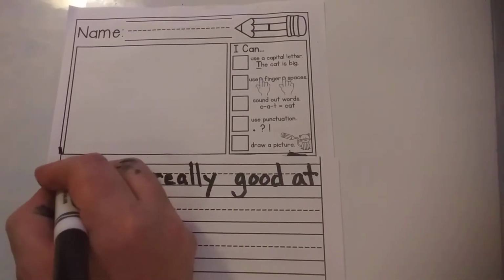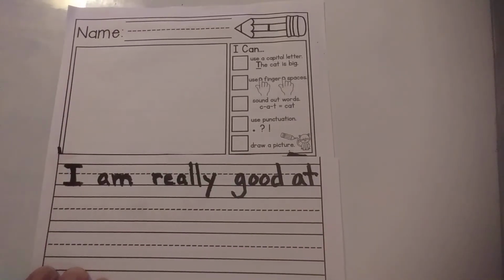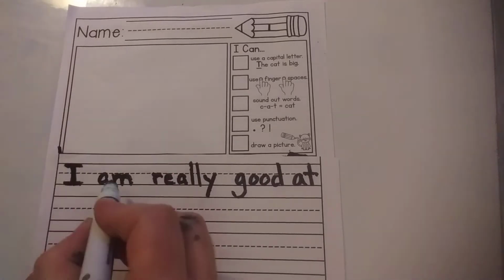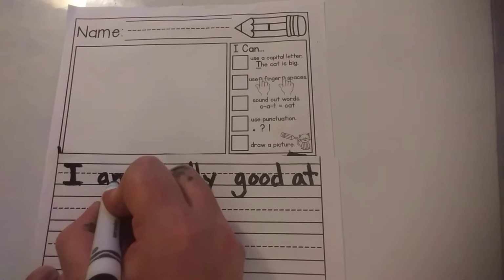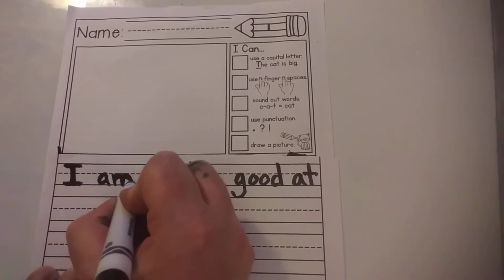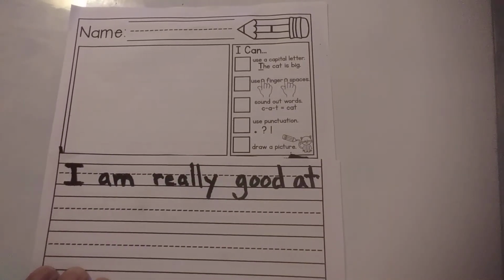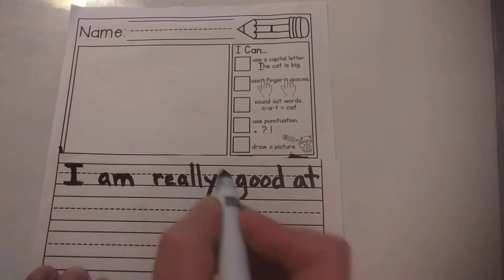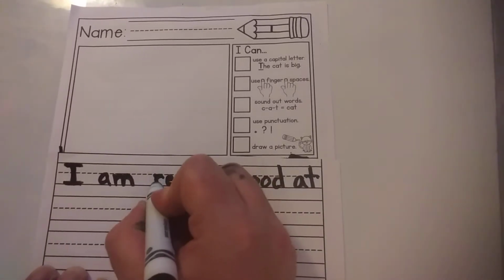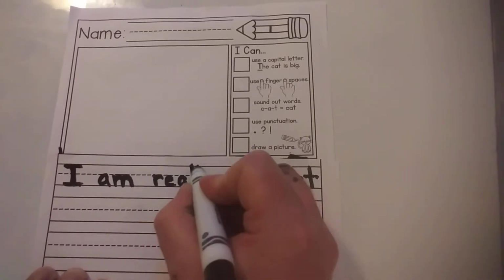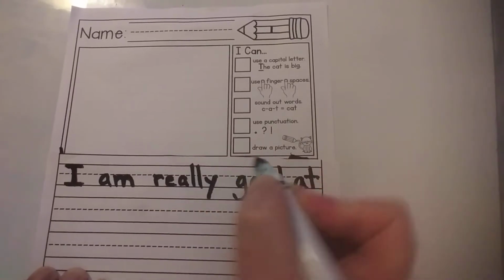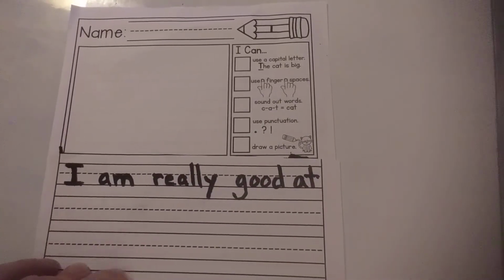So let's start with the first word, I. It has just 1 letter. Let's go to the second word, am. It has 2 letters. Okay? A and M make the word am. Let's go to the next word, really, and it has 6 letters. R-E-A-L-L-Y. So those 6 letters make the word really.